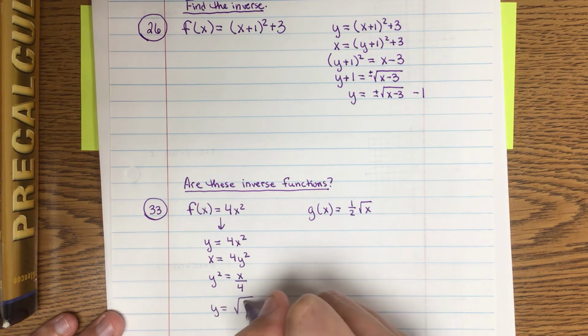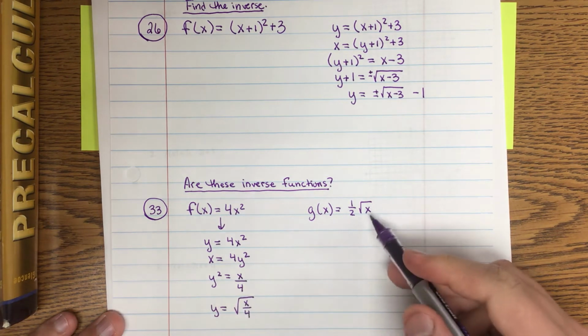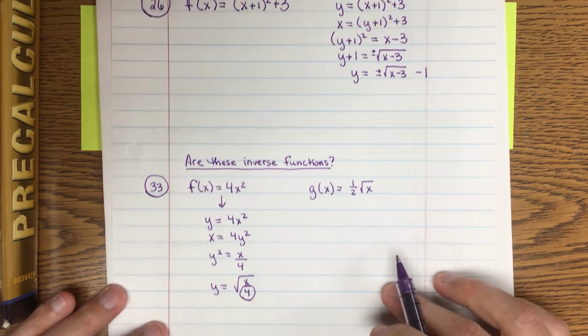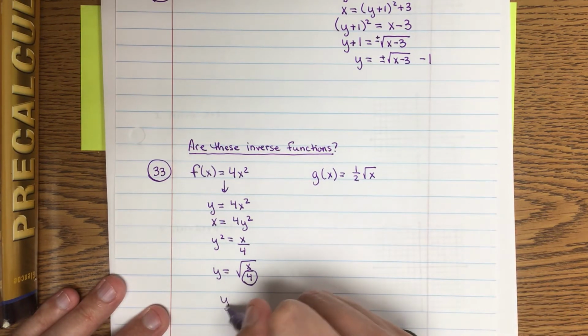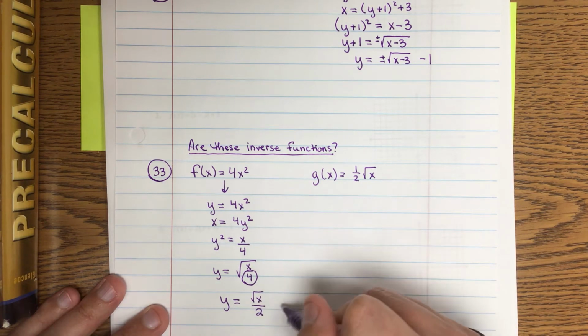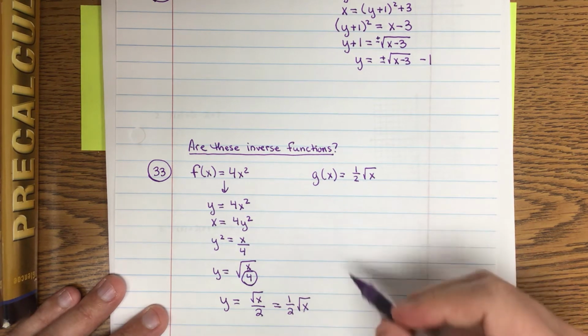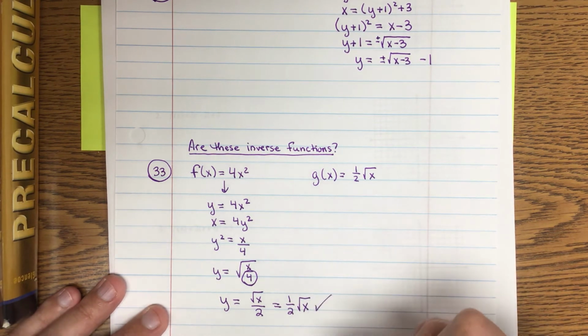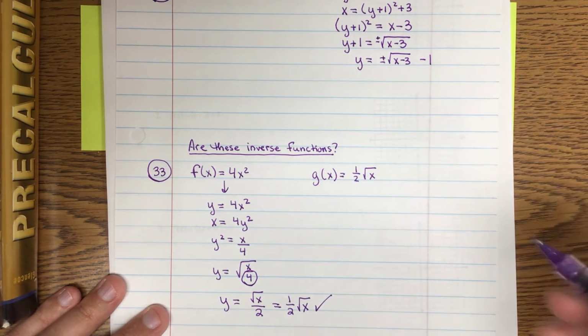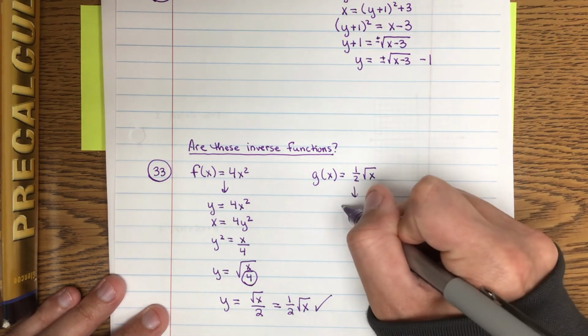And the square root, this doesn't look like it matches this, but if you recall, 4 is a perfect square, and the square root of 4 is 2. And another way to write this would be 1/2 out front, and then the root. Yeah, so that does match here, okay? If it didn't match, then my answer would be no, and I wouldn't even have to worry about finishing this problem. But I should double check this side as well.